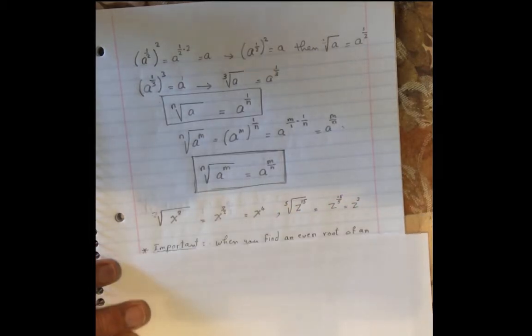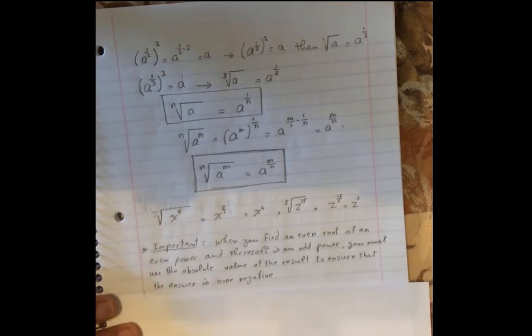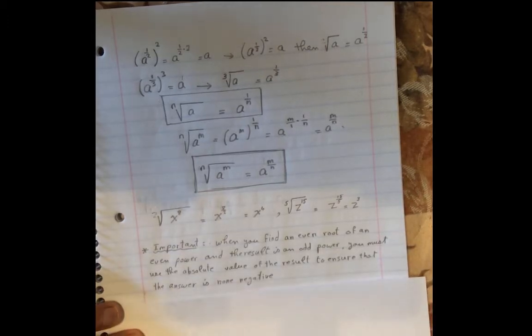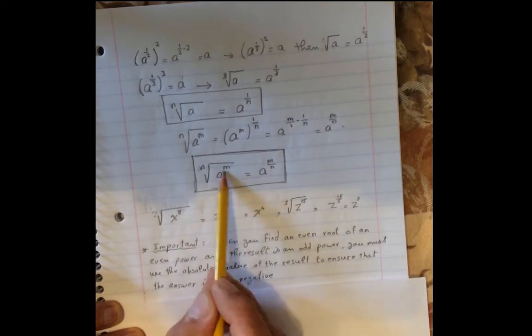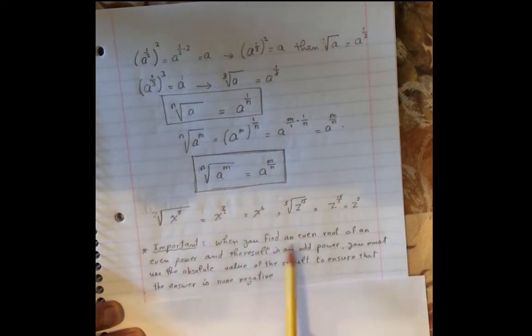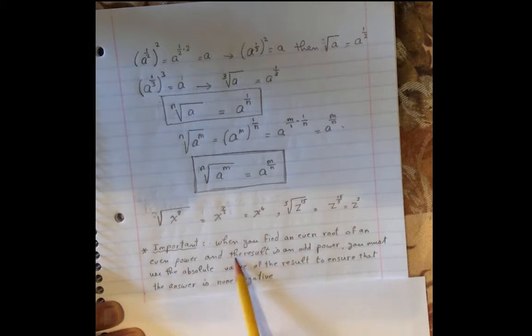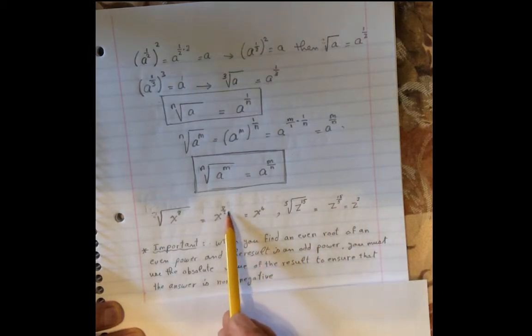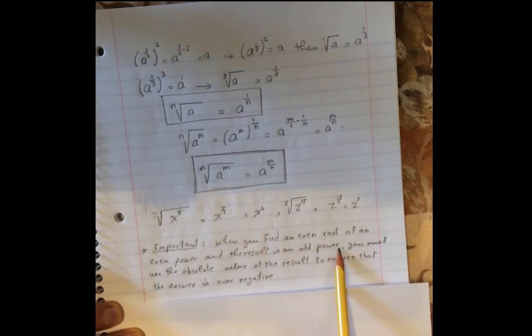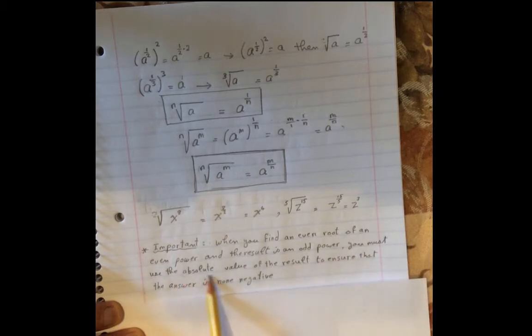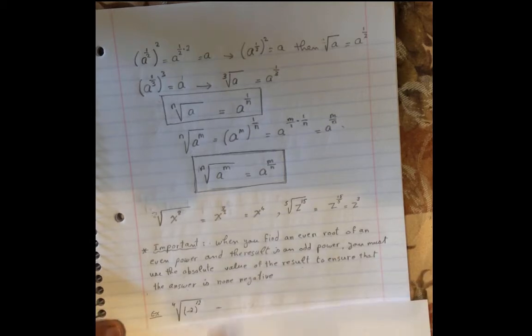Now there is a very important concept. We need to know it for now. We are going to use it later in some problems. When you find an even root of an even power, so this is even and this is even, and the result, the answer, is going to be an odd power, you must use the absolute value of the result to ensure that the answer is non-negative. What does that mean? Look at this example.